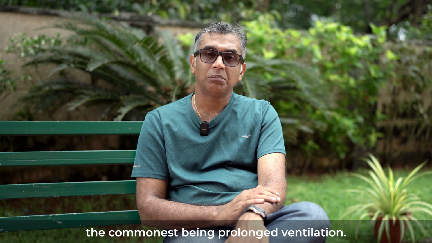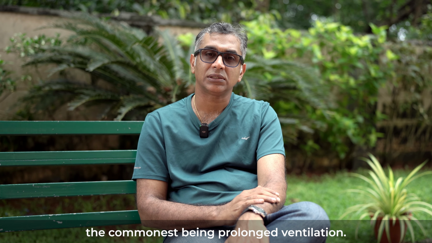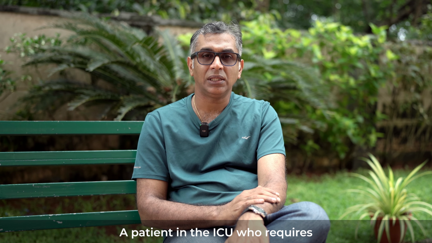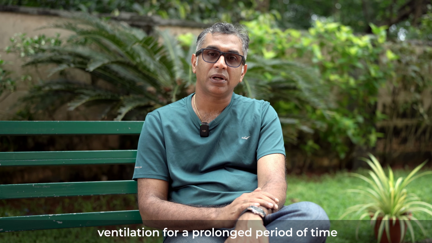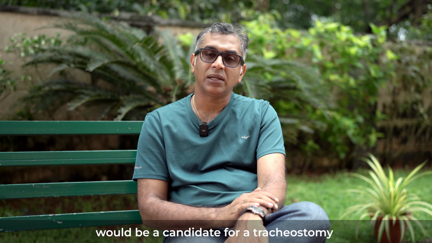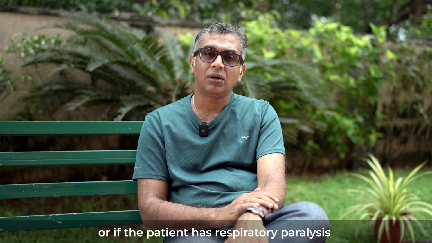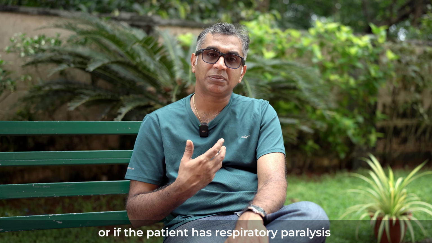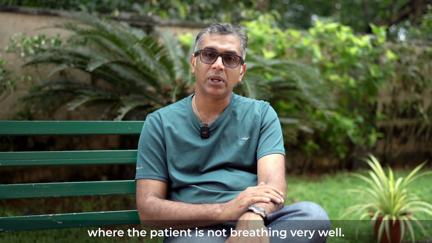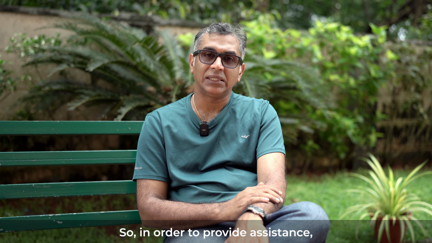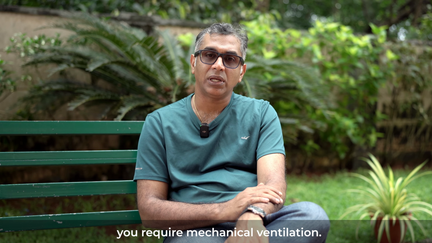The commonest being prolonged ventilation. A patient in the ICU who requires ventilation for a prolonged period of time would be a candidate for a tracheostomy. Or if the patient has respiratory paralysis, where the patient is not breathing very well, in order to provide assistance, you require mechanical ventilation.